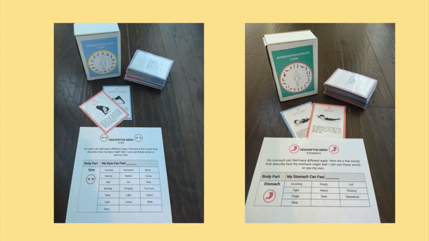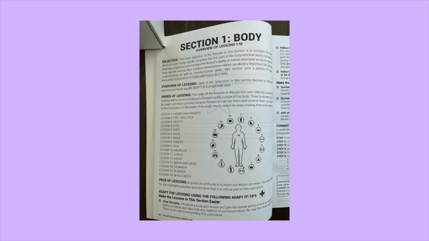My clients like to borrow sets of these cards and practice noticing how a body part feels in between our sessions. We try to stay focused on one body part a week, and we slowly work to noticing how the entire body feels, one step at a time.